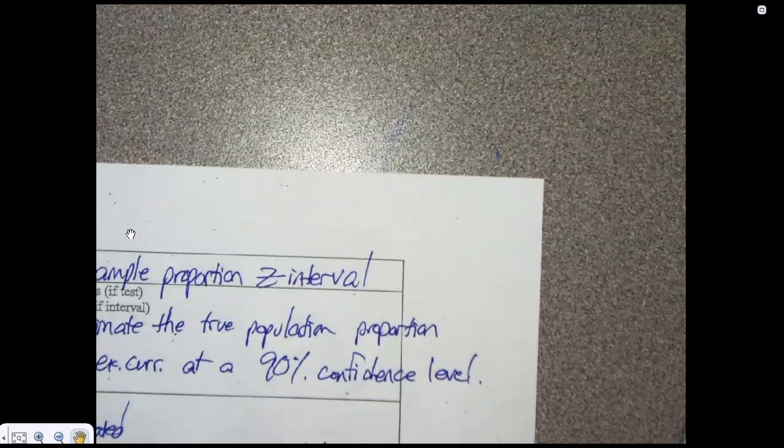Notice that I didn't tell you p-hat in this one. I gave you the information to find it, but I didn't tell you. So if 24 out of 40 participate in extracurriculars, you can just do 24 divided by 40 to get the proportion. So sometimes instead of telling you the percent, they'll give you the numbers and you just divide it.